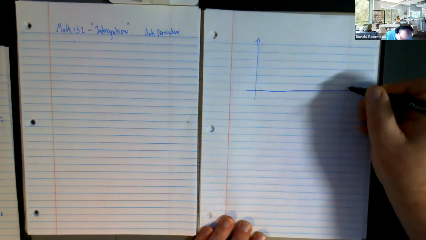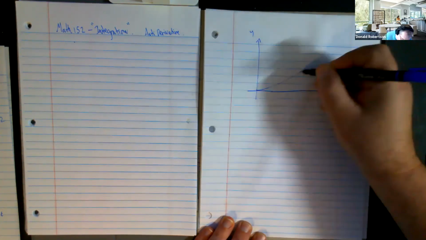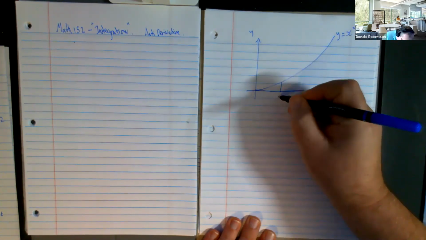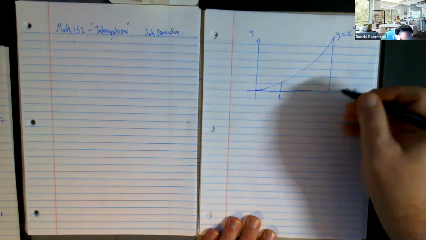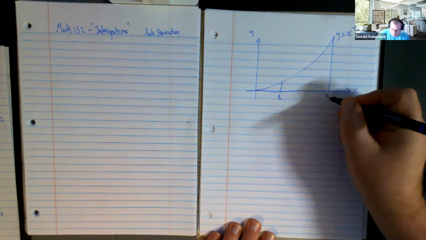Right, so let's get started on our first topic. Imagine that someone gave you a job to do, and the job that they gave you was to find the area under the curve from x equals 1, I know this isn't to scale, to x equals 5.